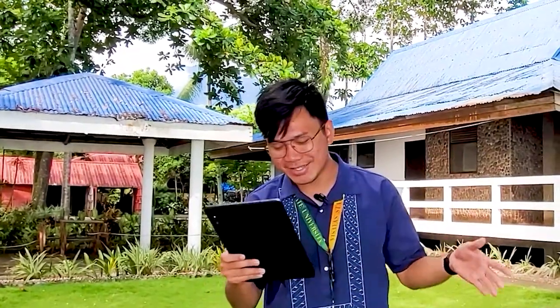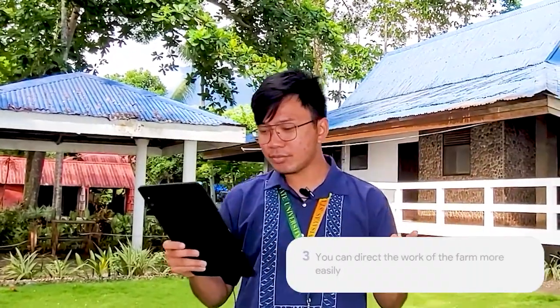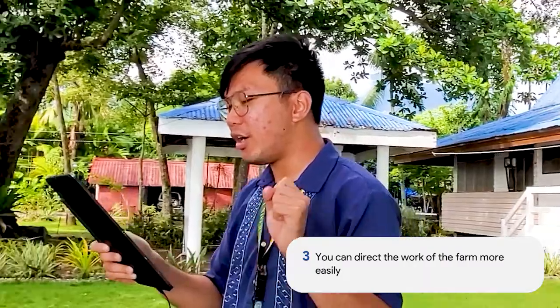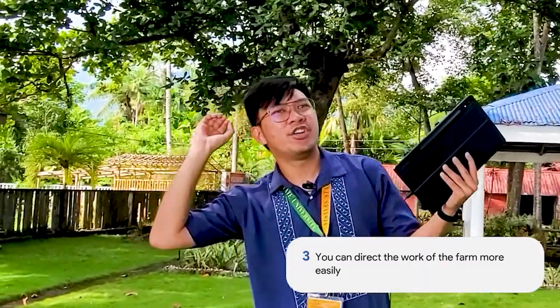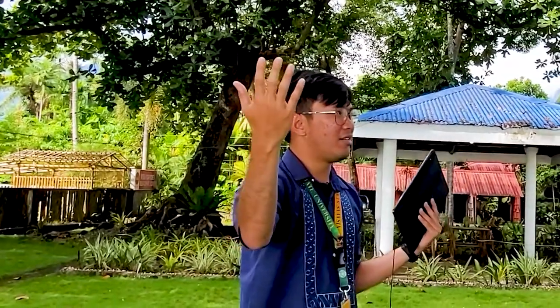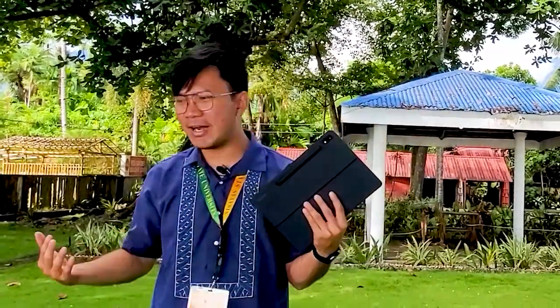Mao na tawo gi-discuss. Number 3 is you can direct the work of the farm more easily. So if you already know well the dimensions of your farm or the areas nga asa nimo gipangbutang imong structures and whatever, then you can easily direct better sa anang imong farm.